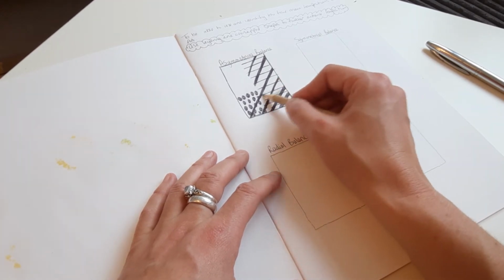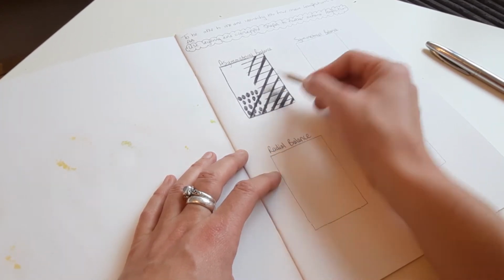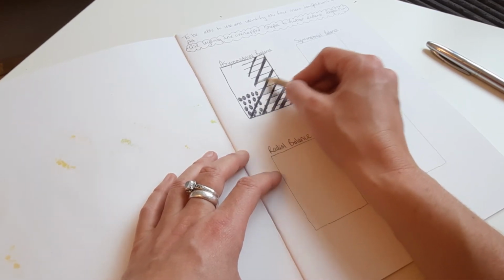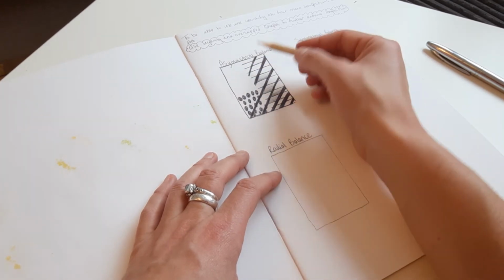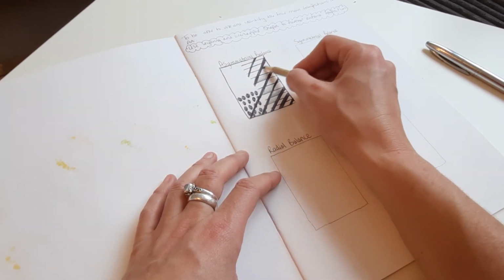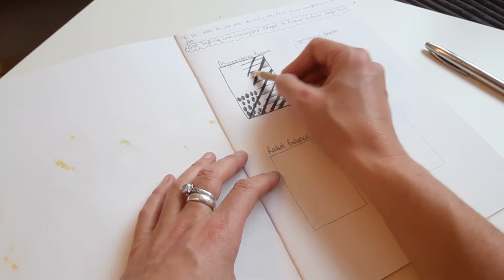Okay, so definitely going to add a little bit of shading in here. Remember that one side has to have more information than the other. So I'm not going to add much shading to this side at all. Or if I do, I might use a lighter colour with a pencil, for example.